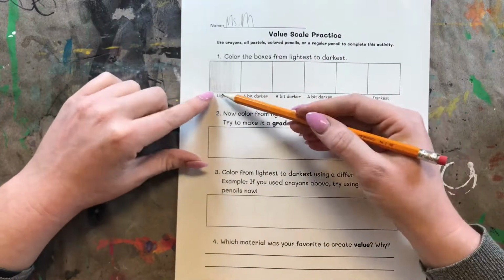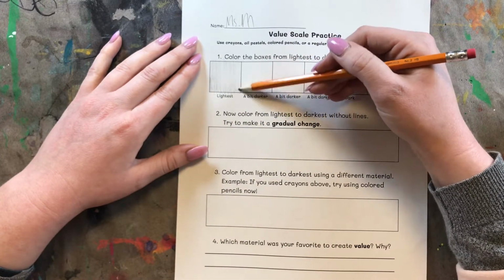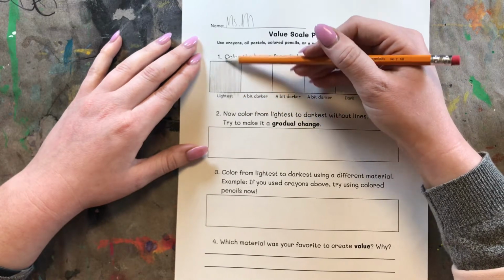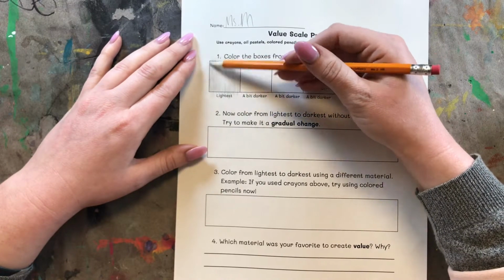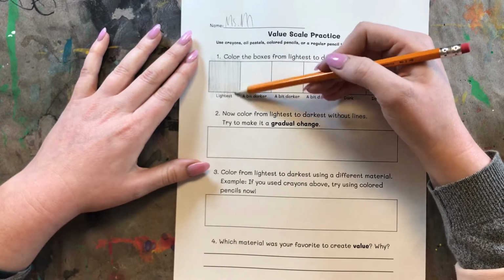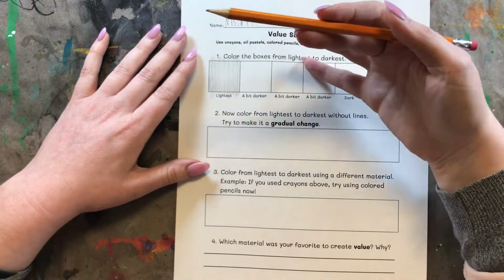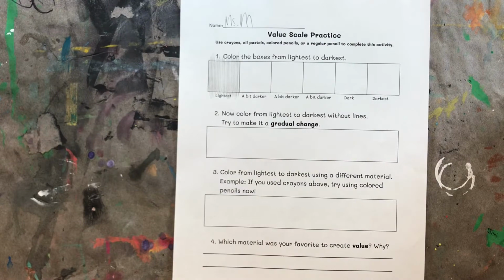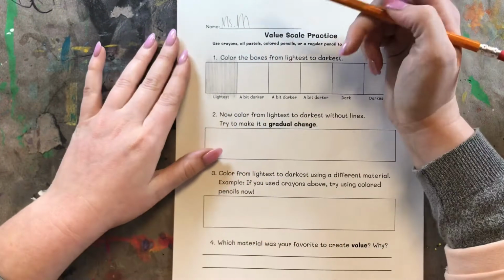This is practice, so it's okay if we go outside of the lines as long as we're not rushing or scribbling. It might go outside the lines, and that's totally fine. But try not to scribble, because then it's going to be really messy and we won't really get that good of a practice if we're scribbling for our final. So just make sure that you're taking your time and you're really focusing and practicing to do this before you start adding value to your final. Okay, so there's my lightest. I can always go back and lighten it up if I need to with my eraser.